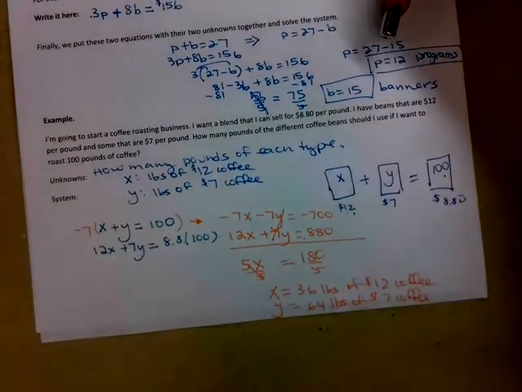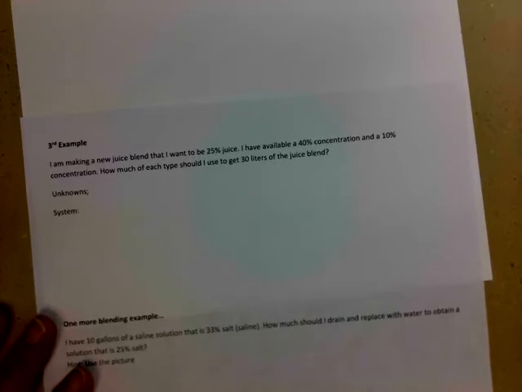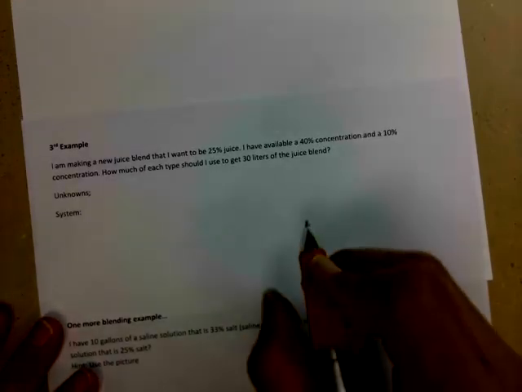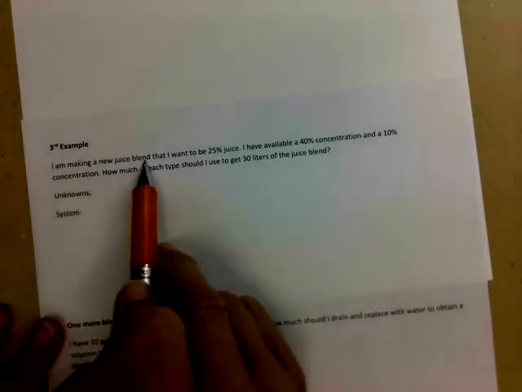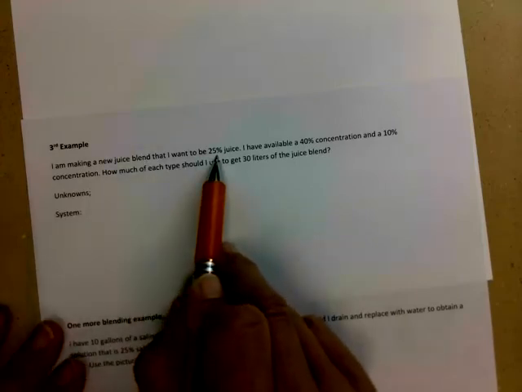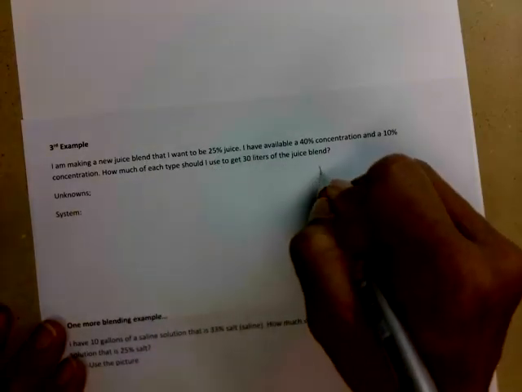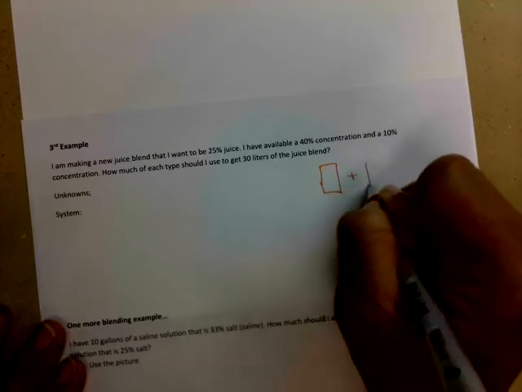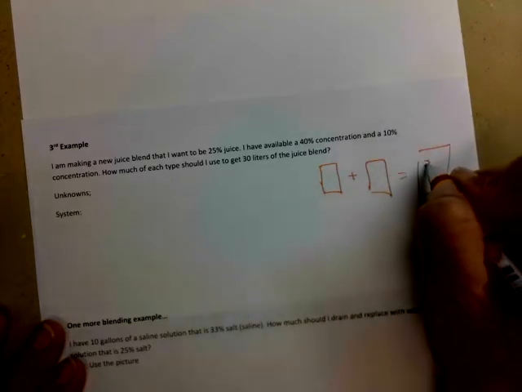Okay, so let's do 3 more. So here's a juice blend. So if you want to draw that picture kind of like we had before. So juice blend, I want it to end at 25% juice. So when we end, I want it to be 25%.